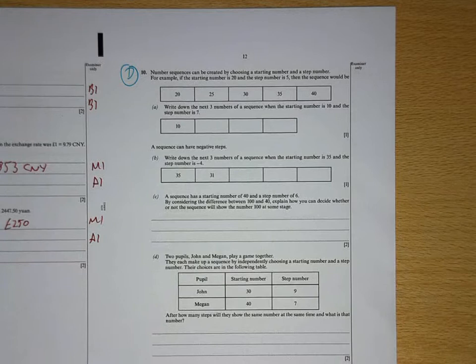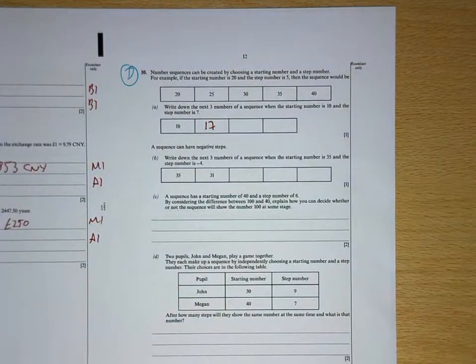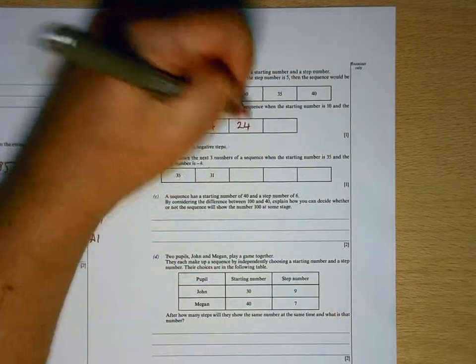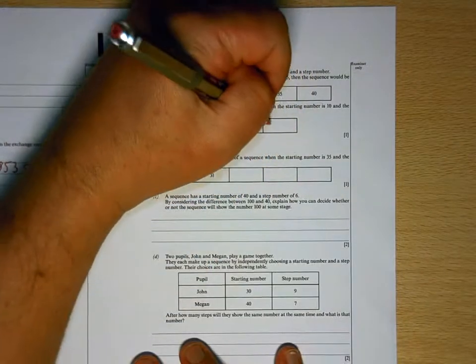Okay, on to the D's. Number sequences can be created by choosing a starting number and a step number. For example, if a starting number is 20 and the step number is 5, then the sequence would be 20, 25, 30 and so on. Write down the next 3 numbers of a sequence where the starting number is 10 and it's going up in sevens. So the next one will be 10 add 7, which is 17. The next one will be 17 add 7, which is 24. And the next one would be 24 add 7, which is 31.